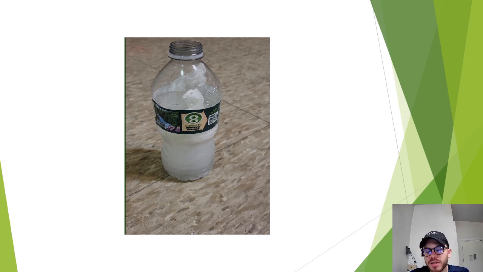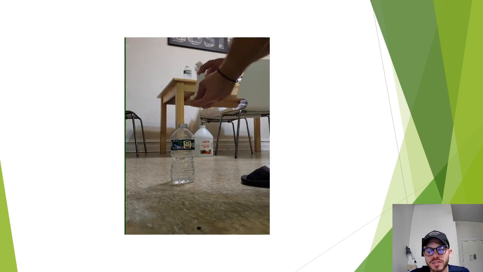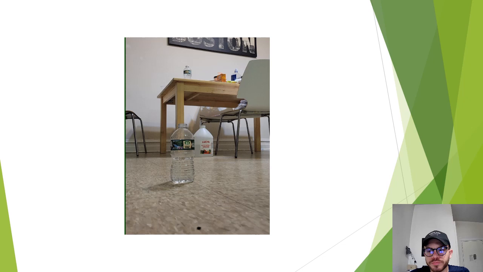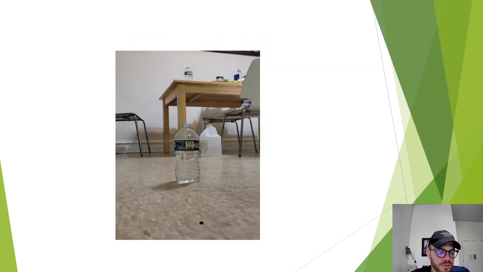So I repeated the experiment again, and instead of using baking soda inside the paper towel, I tried to dissolve the baking soda in water before pouring it inside the bottle with the vinegar, and this happened.